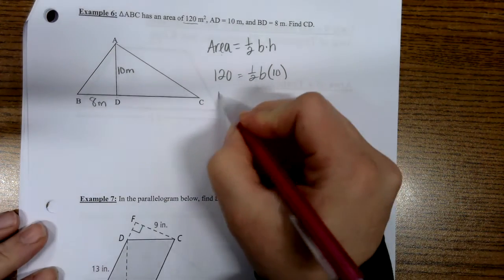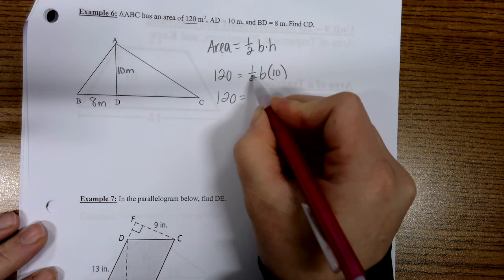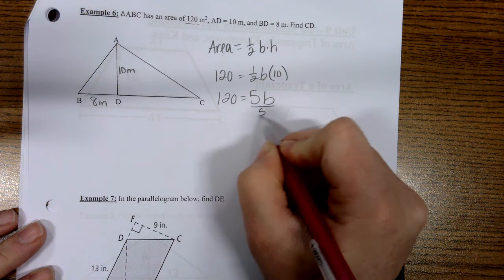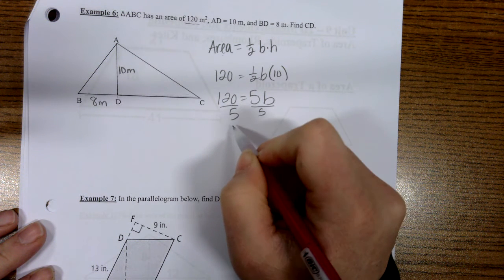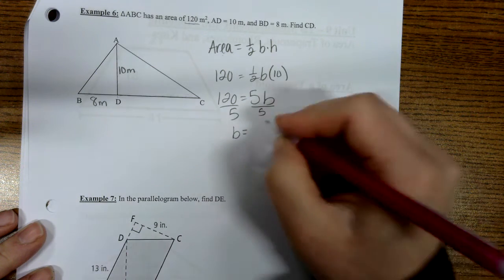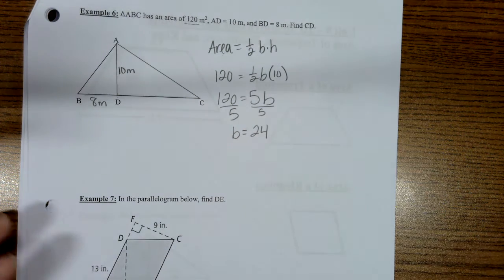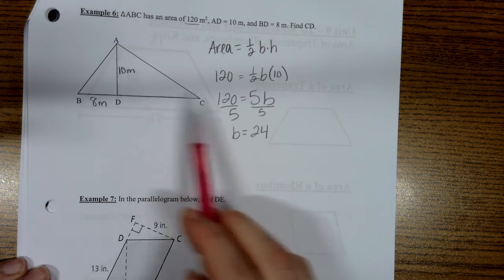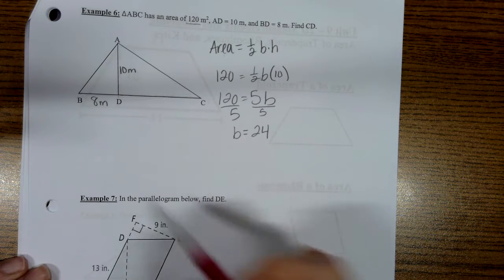When you do this out, you get 120 equals 1/2 times 10 is 5b. Divide both sides by 5. We're going to get b equals 24. So this whole thing is 24. BC is 24.